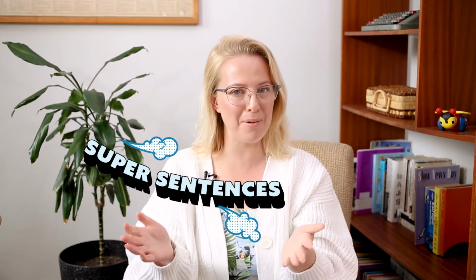Now there are so many ways to write a super sentence, but we're going to be focusing on just one way today. The way that we're going to be writing super sentences today is by including adjectives. Now adjectives are describing words and they describe people, places, or things. So we're going to be doing some brainstorming and creating our own super sentences.